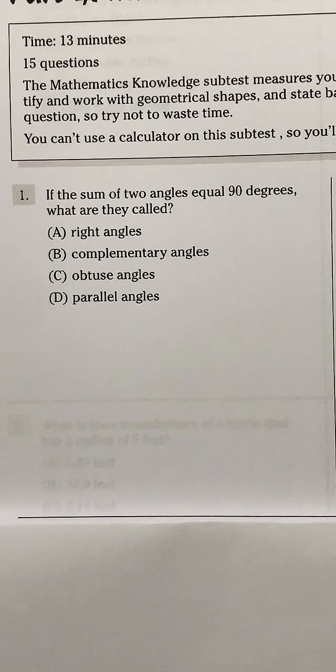So, for number one, if the sum of two angles equals 90 degrees, what are they called? Is it A, right angles, B, complementary angles, C, obtuse angles, or D, parallel angles? If you think you know it, go ahead and put the answer in the chat. If you're not sure, you can use the question mark. You don't have to say option E because there is no option E. Let's see what you know.